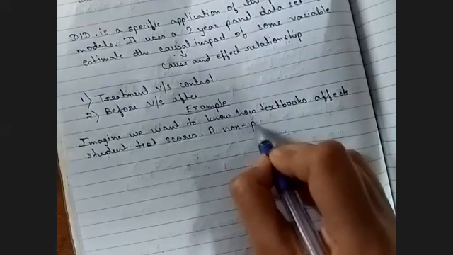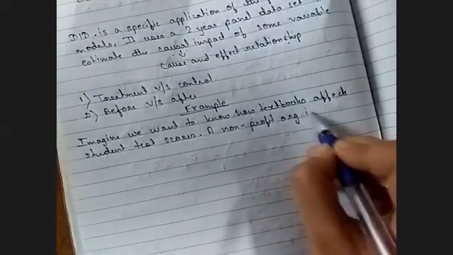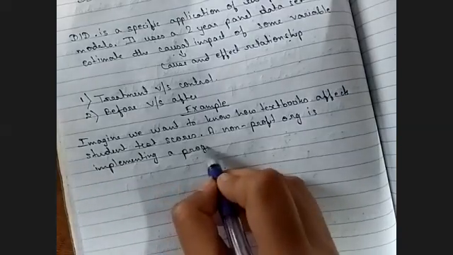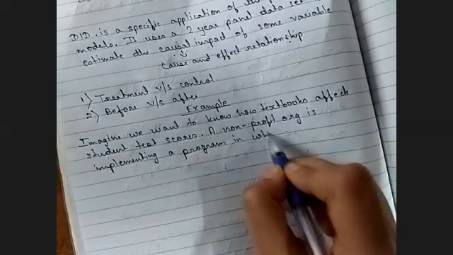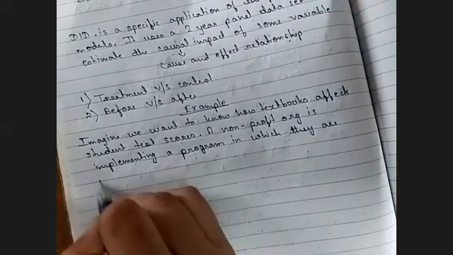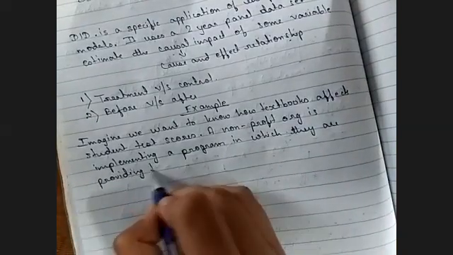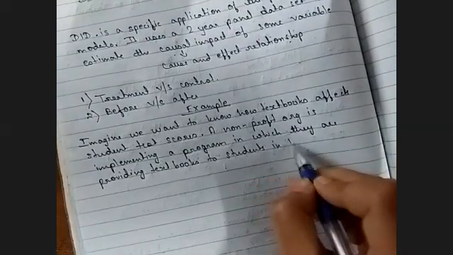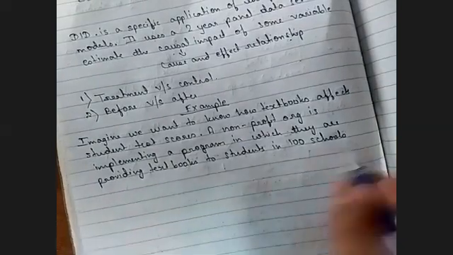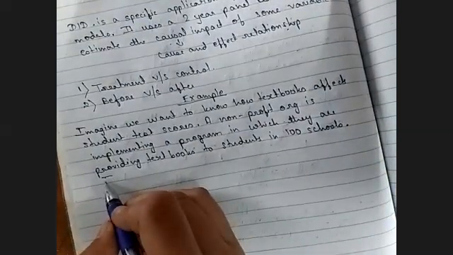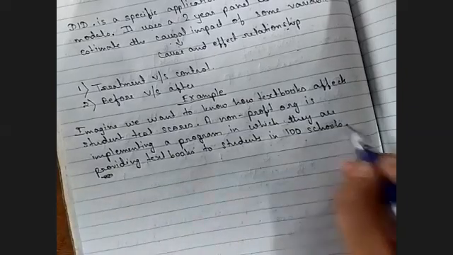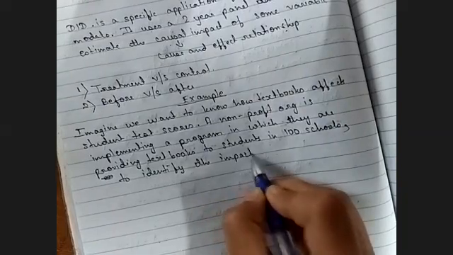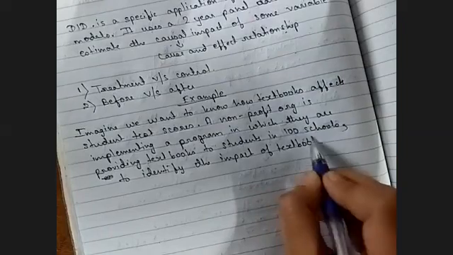A non-profit organization is implementing a program in which they are providing textbooks to students in 100 schools to identify the impact of textbooks. Have you understood this paragraph? Yes.